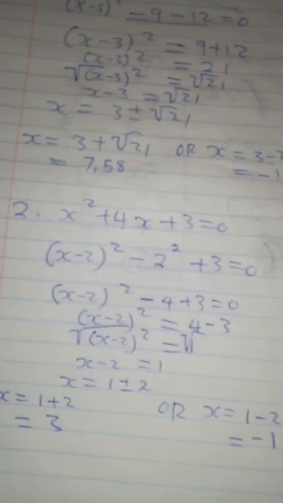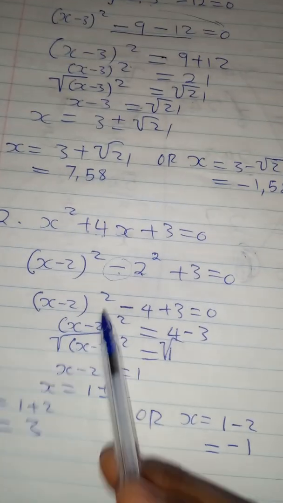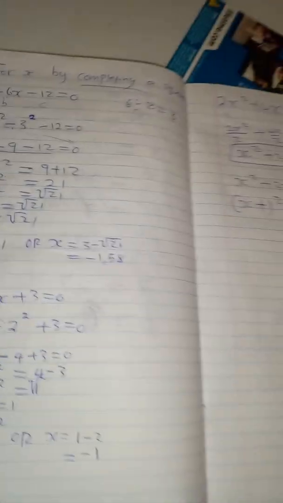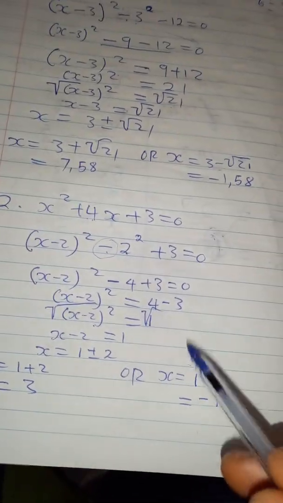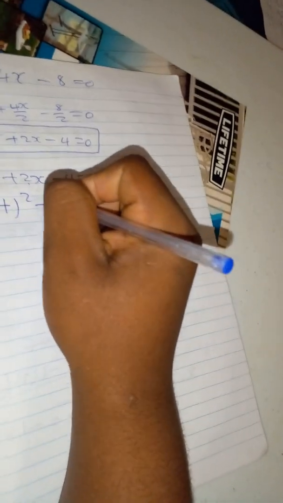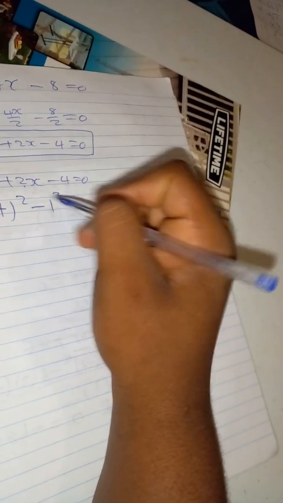We can say x minus 1 or x plus 1 squared, because there are many different ways to get the value of x. Even here, where we said x plus 2, we are going to get the very same answer. So let's continue. We are going to say minus 1 squared. I told you, it is minus every time.